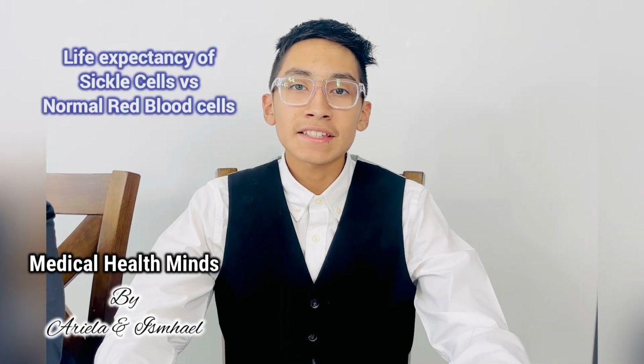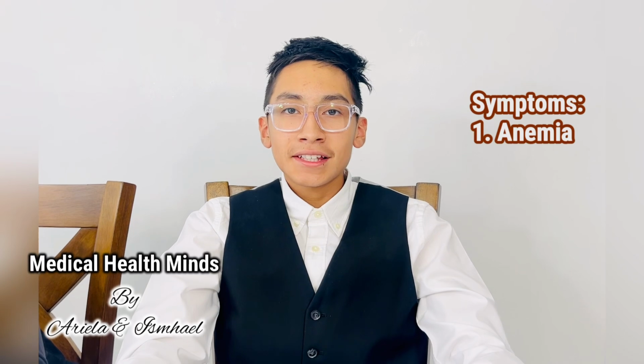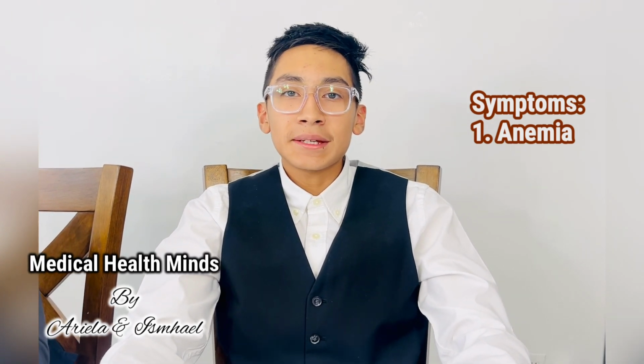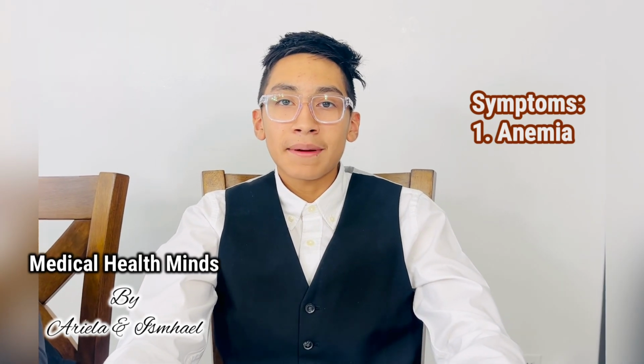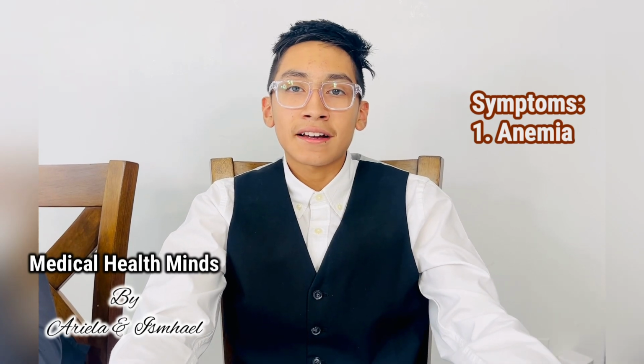In addition, these sickle-shaped red blood cells die prematurely. They have a much shorter lifespan than normal red blood cells. A healthy red blood cell lives 90 to 120 days, but a sickle cell only lives 10 to 20 days. Some symptoms of sickle cell disease are anemia. Anemia is caused because the sickle cells keep dying easily and very fast. That means there's less oxygen carrying capacity in the body. There are fewer red blood cells to carry oxygen, so that causes anemia.